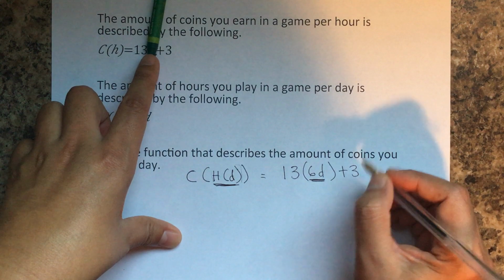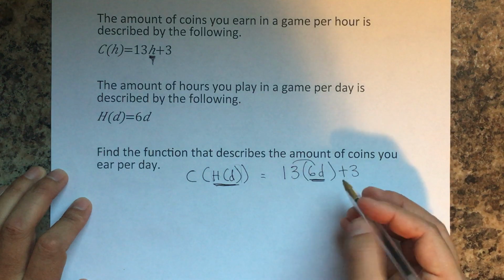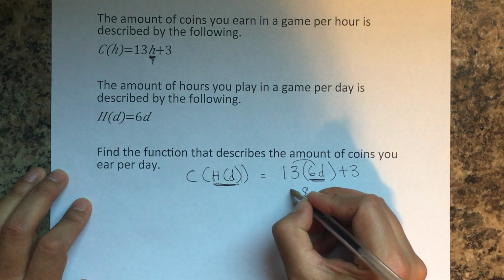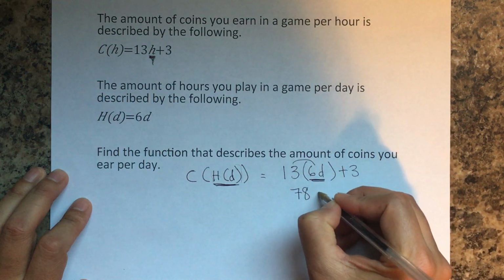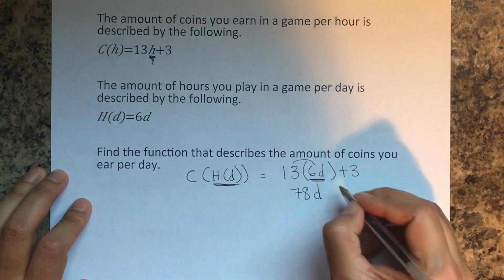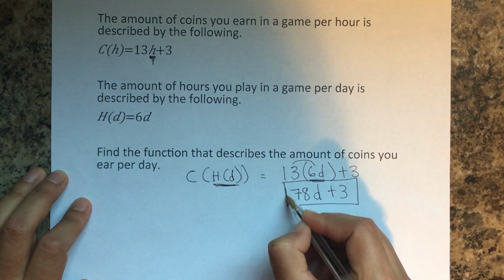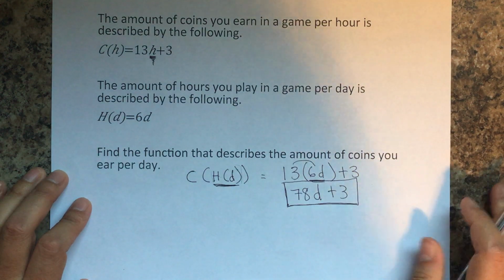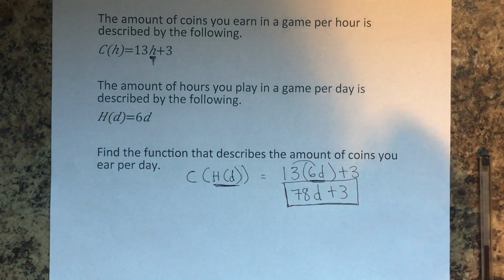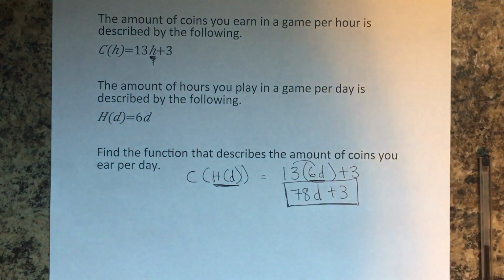We do multiplication here, and so 6 times 3 is 18, carry 1. 6 times 1 is 6, plus 1 is 7. So 78D, and this is not the distributive property because the parenthesis is not out here, so it's just going to be plus 3. And so that's what the answer would be. That's how many coins you would have per day. Okay, so that's enough. Now you're able to do 5.3 and have fun.